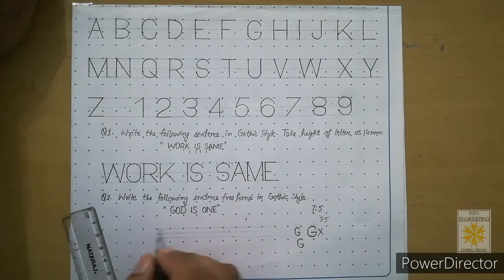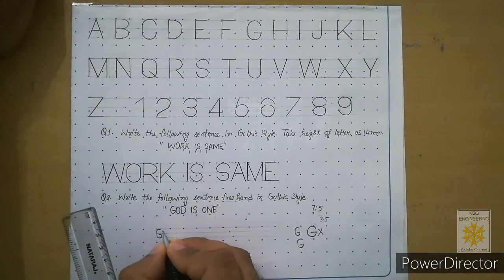Okay. Now let me write this sentence. I will not use scale and I will not mark points. So let me start from here. Mid to mid I will draw a straight line. So first letter. Now you can see I have approximately maintained height and width. Fine. So if this is 7, this will be approximately 5. Then leave approximately a gap of 2 millimeters and start writing letter O.